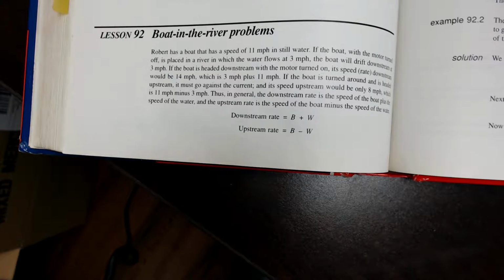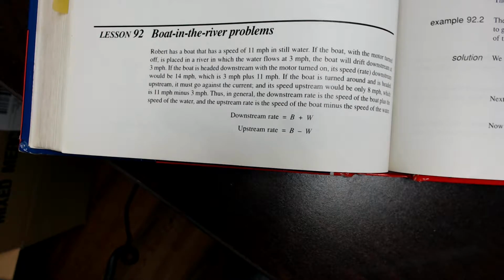For those of you who are not familiar with the river, downstream means that you're going with the flow of the water, which means the water helps you move faster. Upstream means you're going against the flow of the water, which means the water will slow down your rate.